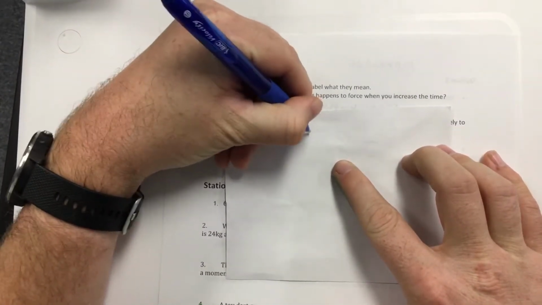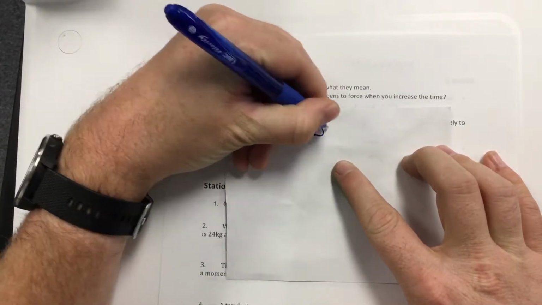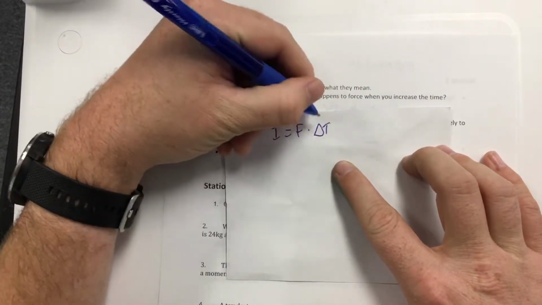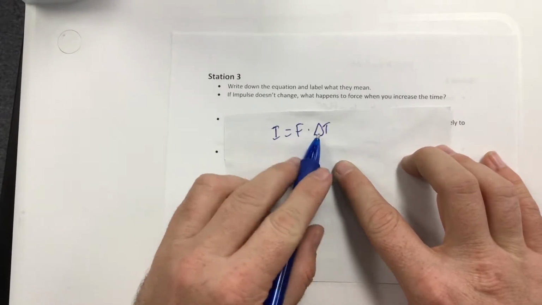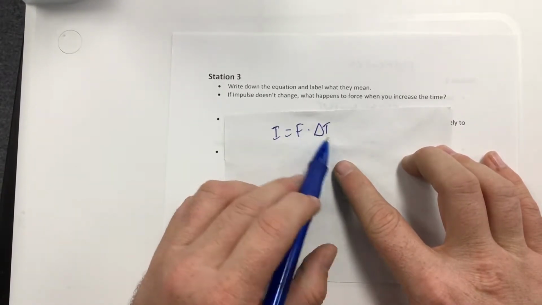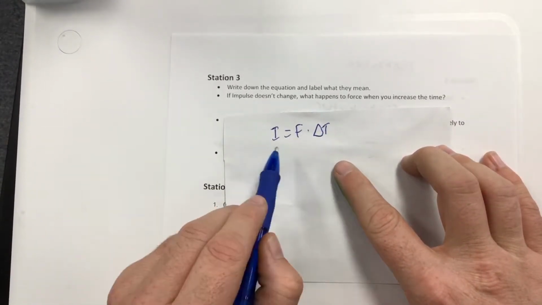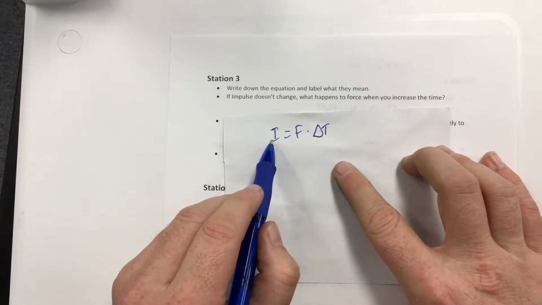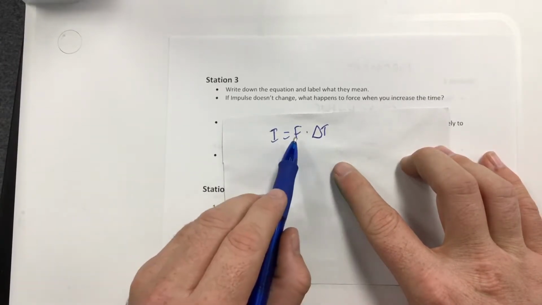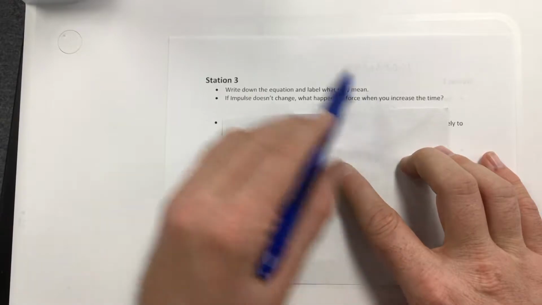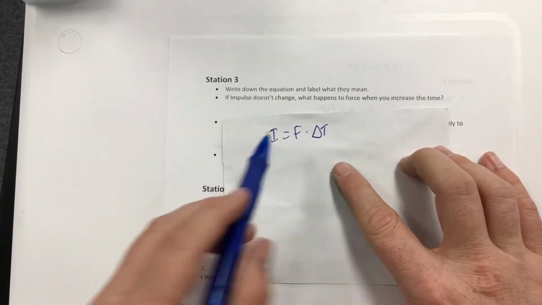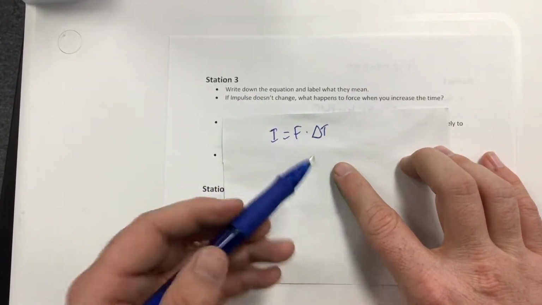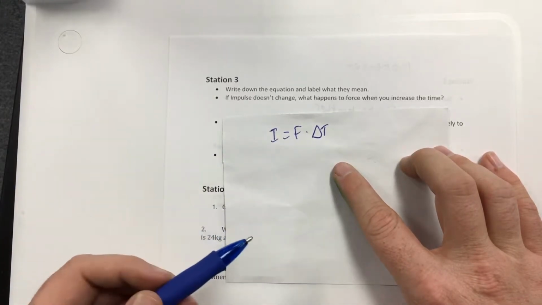the equation you're supposed to write down was I equals force times, this is called delta T. So this is one thing. Delta T also looks like a triangle. We call it delta. So delta T is one thing. So the impulse is the change in momentum. Okay. The force is the force of the impact. So this is a collision. This is a crash. And the delta T is how long did it take for the crash to happen.